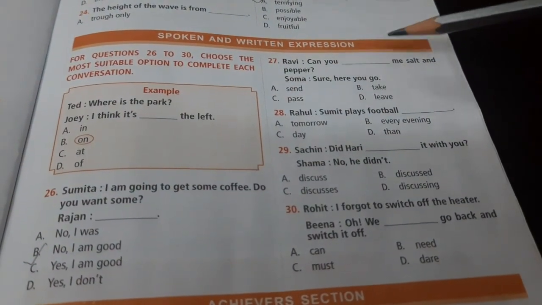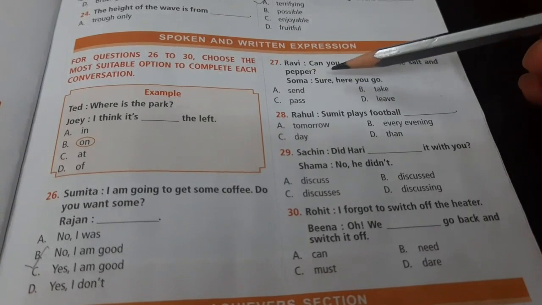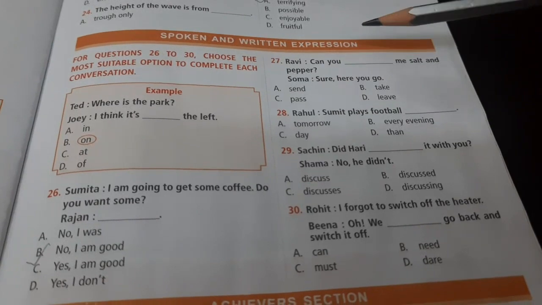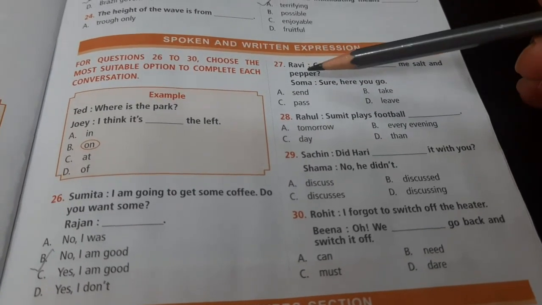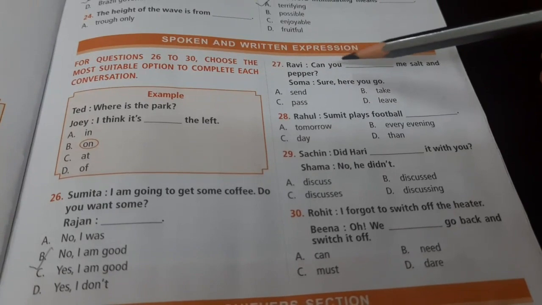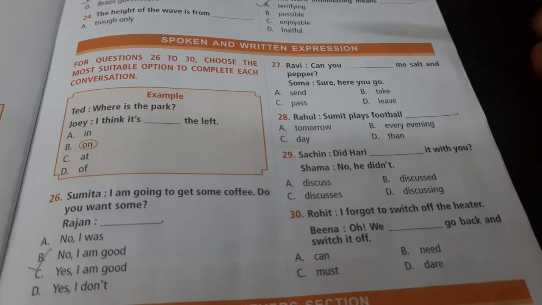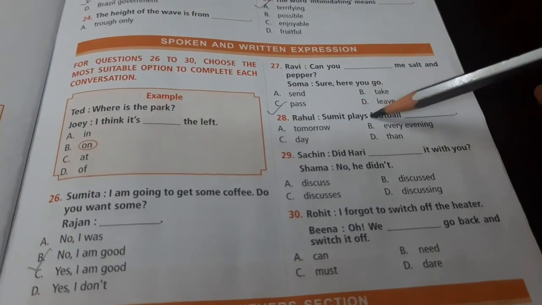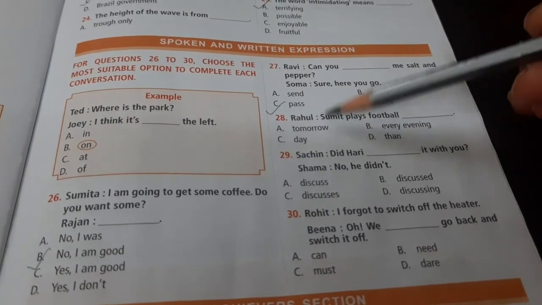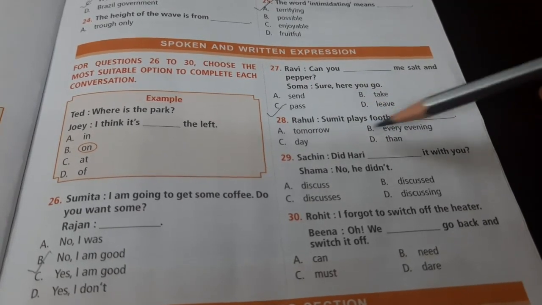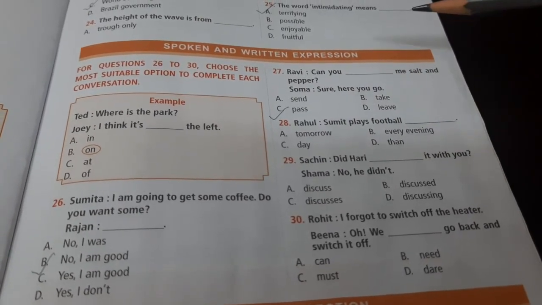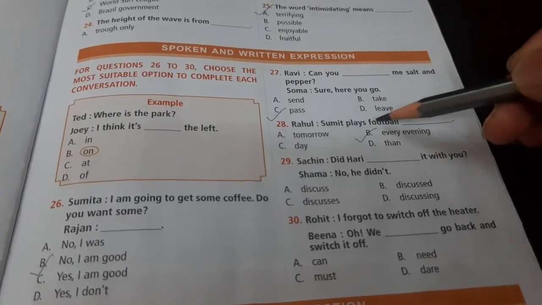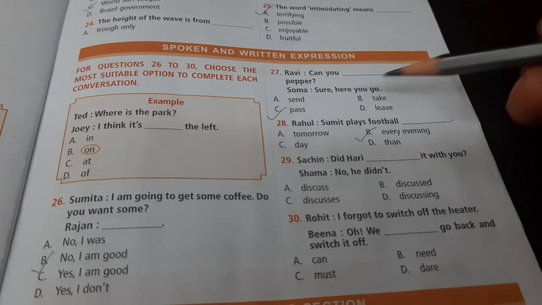Ravi, can you pass me salt and pepper? We say this to each other while we are on the dining table, or at a restaurant. So Soma: sure, here you go. So can you pass me salt and pepper, which is option C. Rahul, Sumit plays football tomorrow. No, it's saying plays, right? Which means it is happening every day. Okay, so every evening, yes, this sounds right. Sumit plays football every evening.